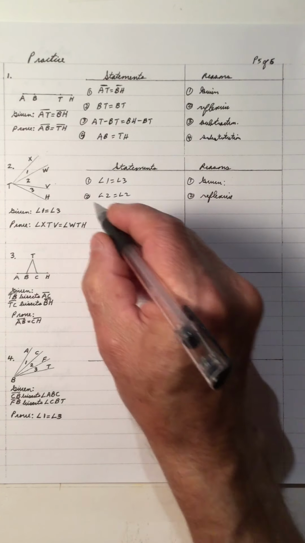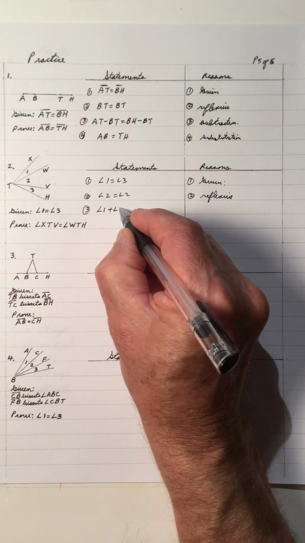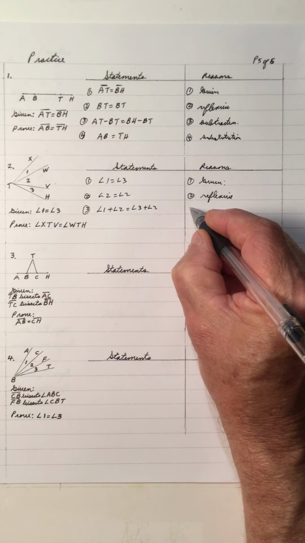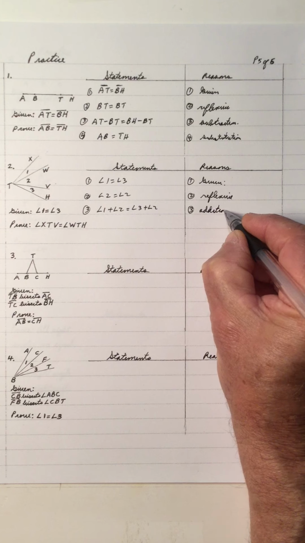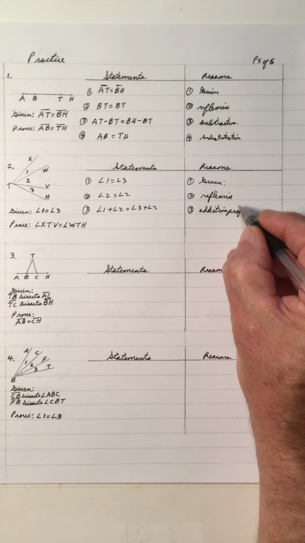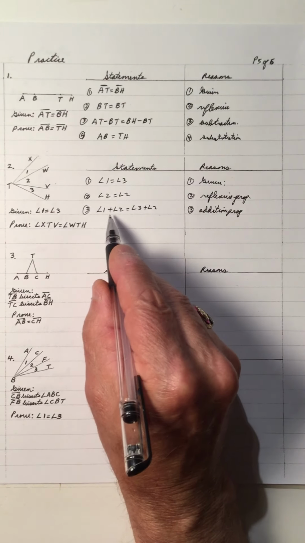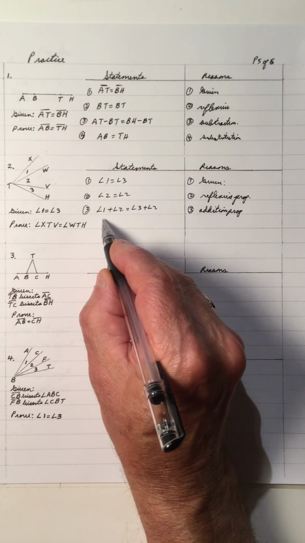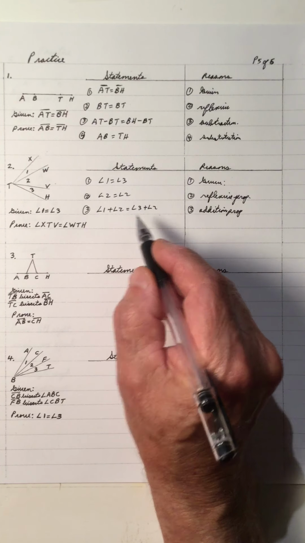Again, it's the property of equality. And we take angle 1 and add on angle 2. Take angle 3 and add on angle 2. And that's the addition property of equality. We could say reflexive property if you want. Now, angle 1 plus angle 2 is XTV. So I could do XTV right here, and I could do WTH.